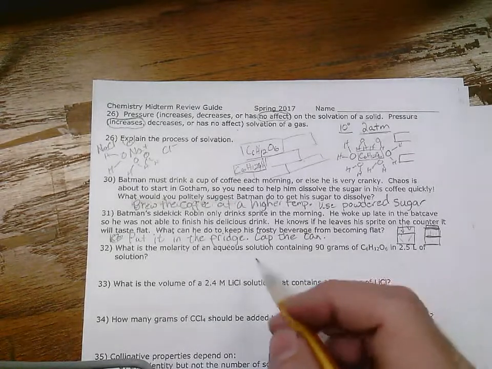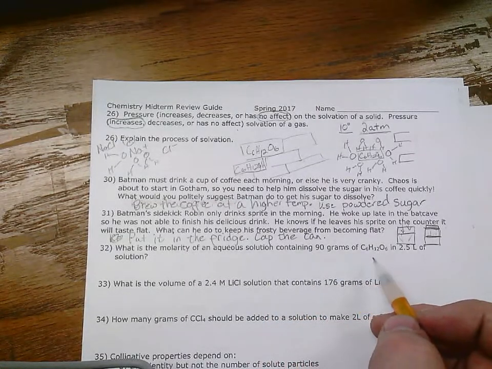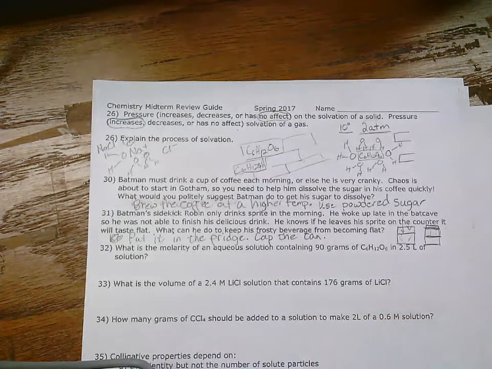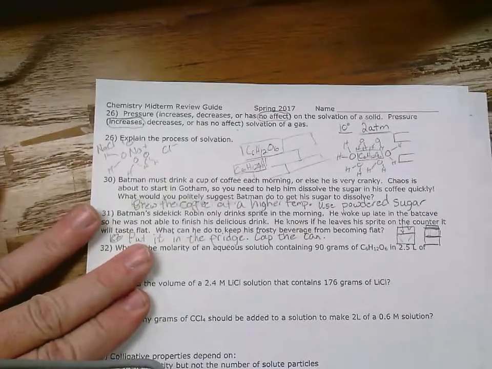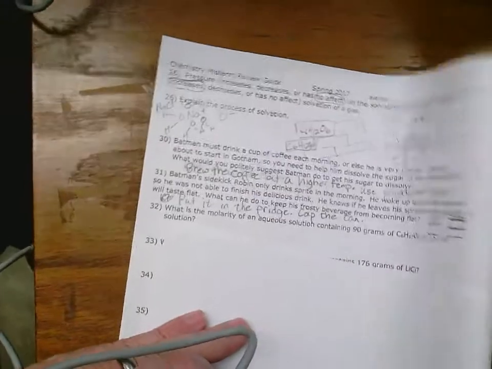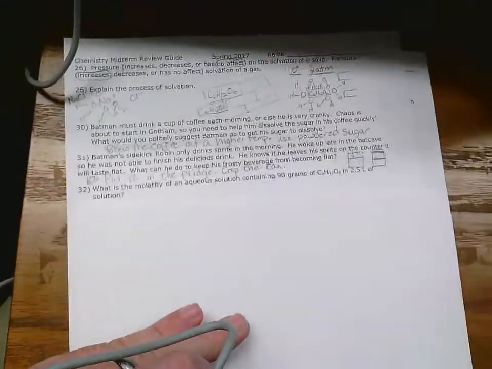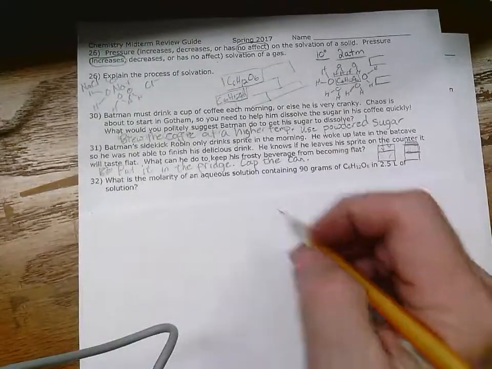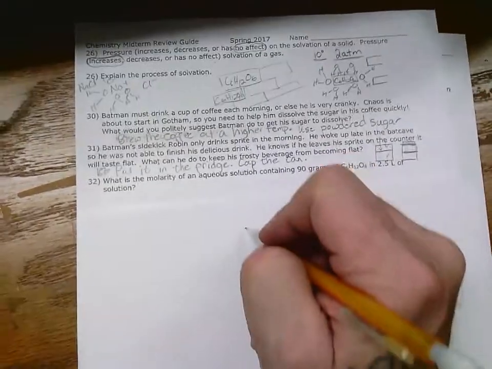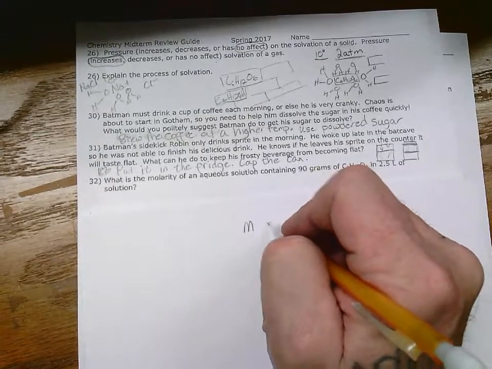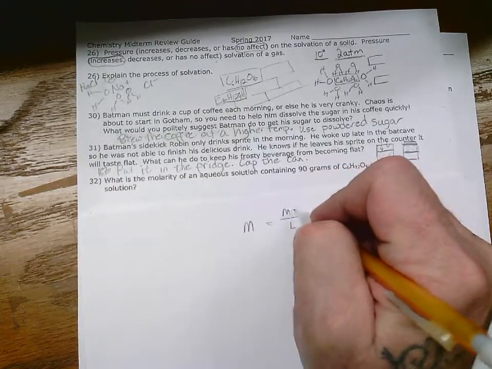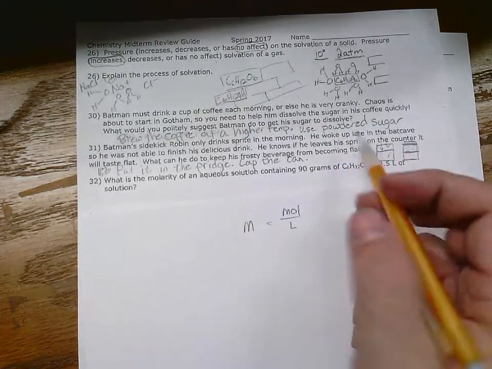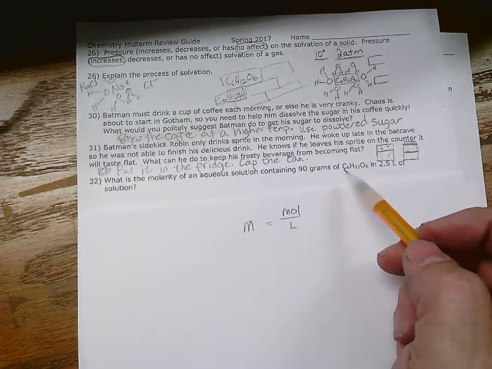What is the molarity of an aqueous solution containing 90 grams of C6H12O6 in 2.5 liters? Well, we can't do anything with grams, can we? So let's shift this up here so that I can show you what we're doing. Okay, so the formula for molarity is big M equals moles over liters, right? But we don't have moles. We have grams. So we have to go from grams to moles.